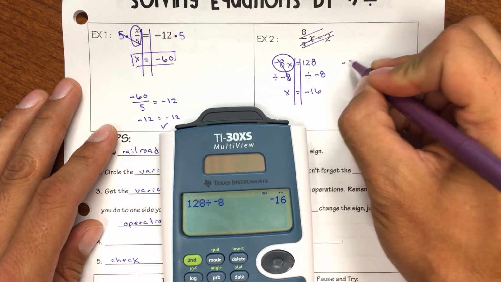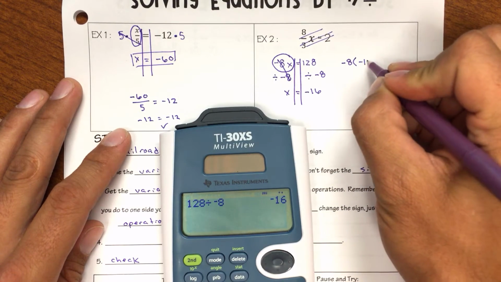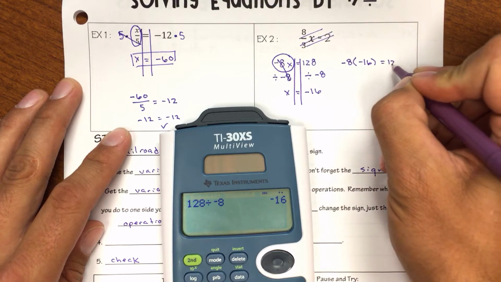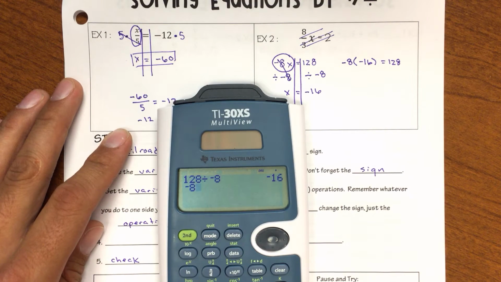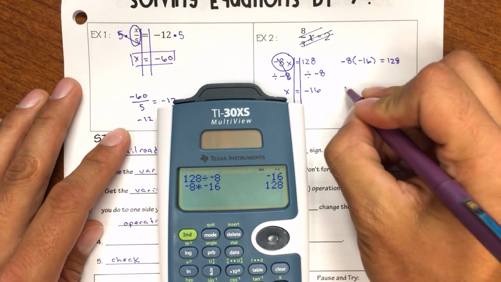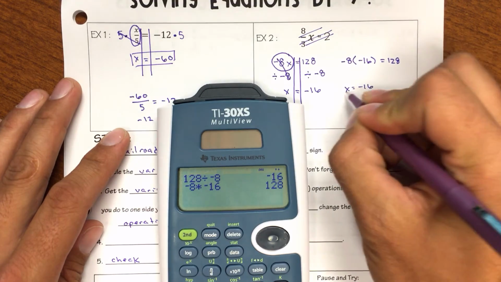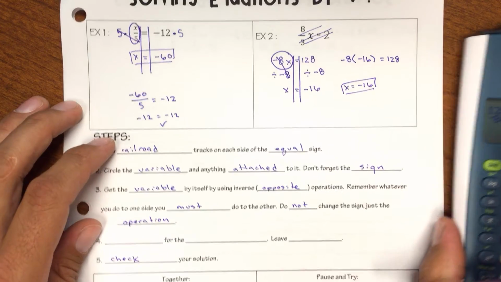So instead of x, I'm going to rewrite my equation, negative 8 times negative 16, and I want to see if that equals 128. So negative 8 times negative 16, when I hit enter I get 128, so I did my work right. So x is equal to negative 16. I'm confident in that answer because I checked it.